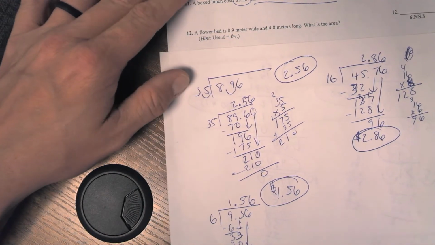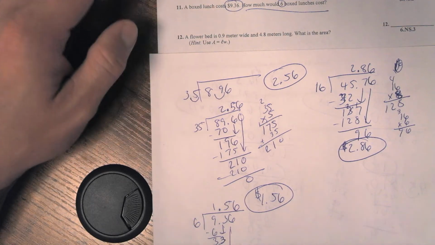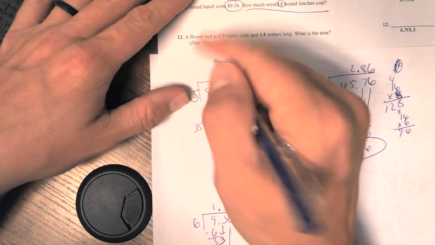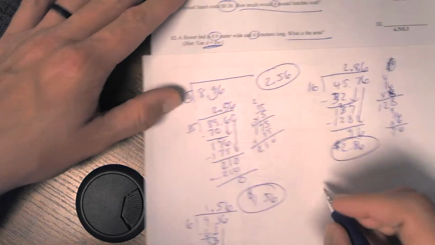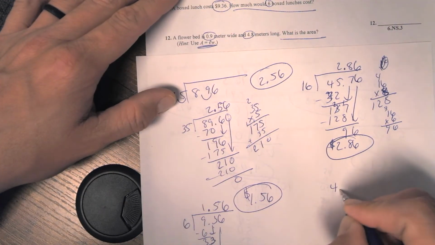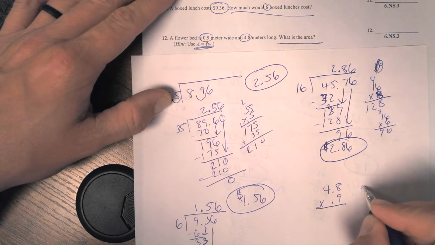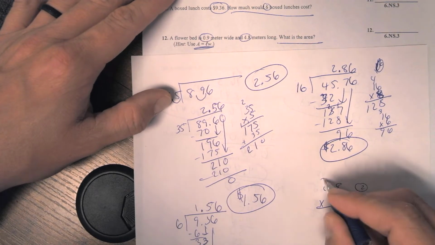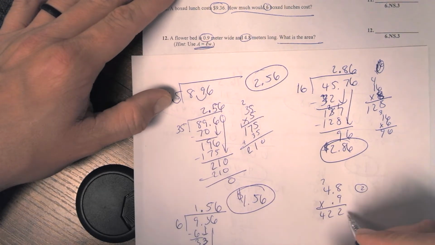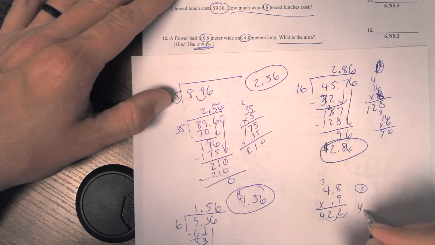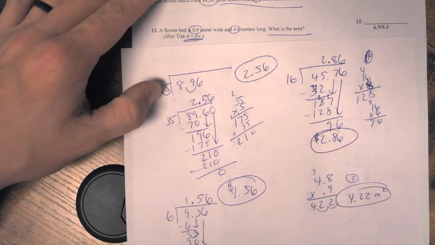Okay, a flower bed is 9/10ths of a meter wide and 4.8 meters long. What is the area? So we're going to circle that. We're trying to find the area. This hint right here, we're multiplying. It's 4 and 8/10 times 9/10. We have to move it 2 times at the end. So 72, 36, 42, and 1, 2. So it is 4 and 22/100ths meters squared because we're finding area.